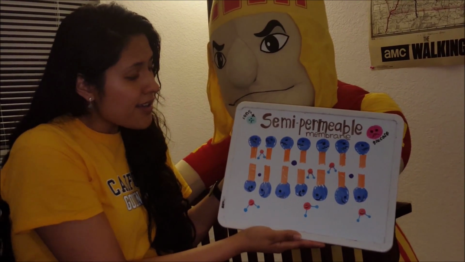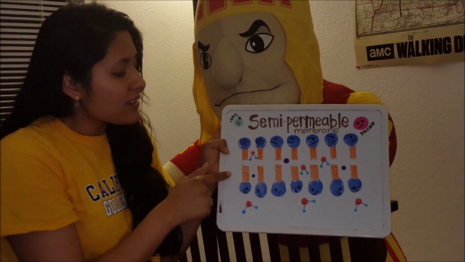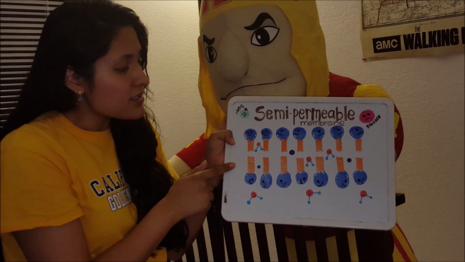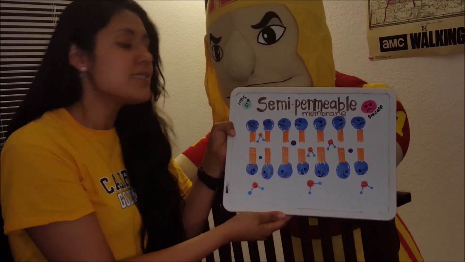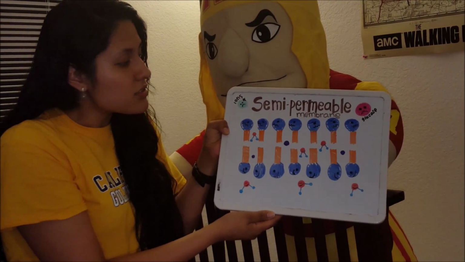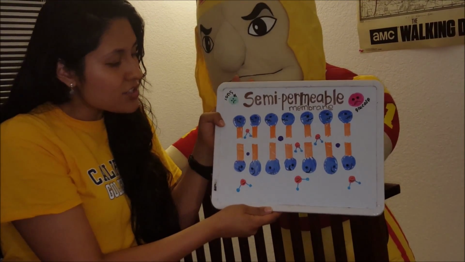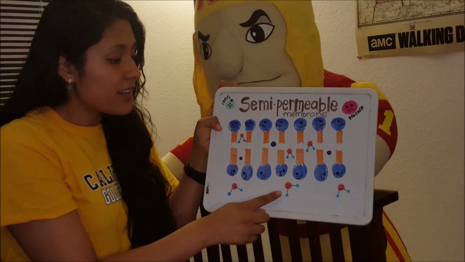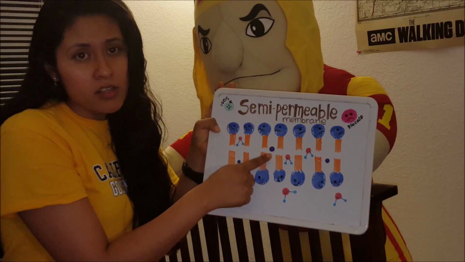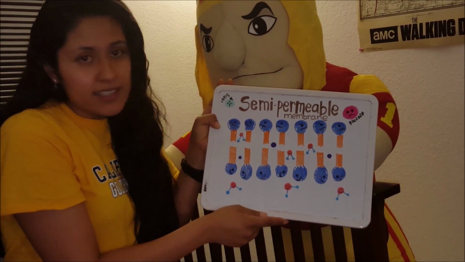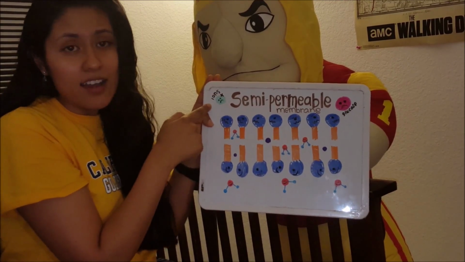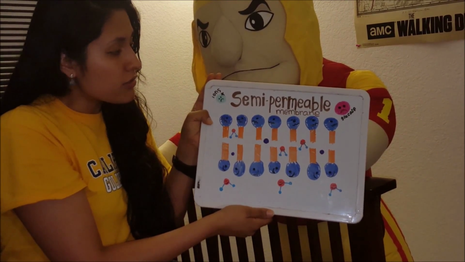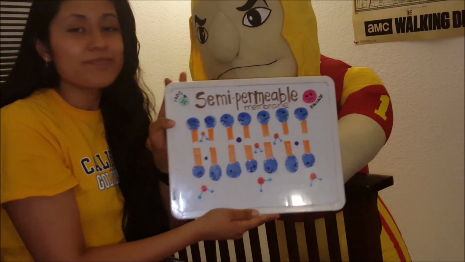It's composed of a back-to-back layer of phospholipids and other lipid molecules like glycolipids and cholesterol, allowing the passage of certain substances like water and other nonpolar molecules, and preventing other molecules like, say, glucose and ions from easily going through. Great job, thank you.